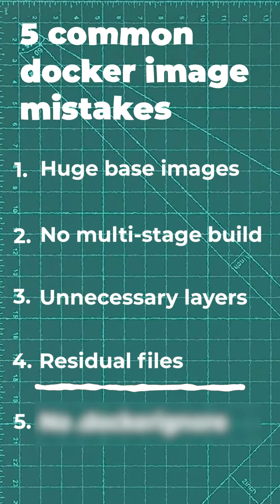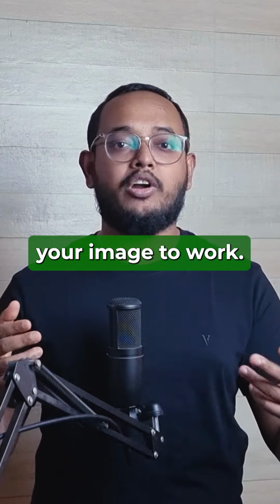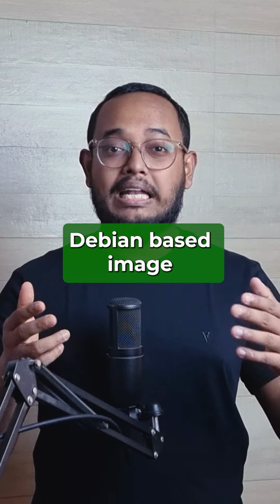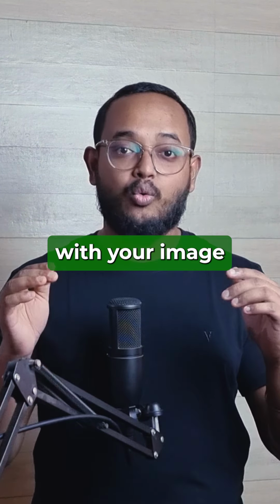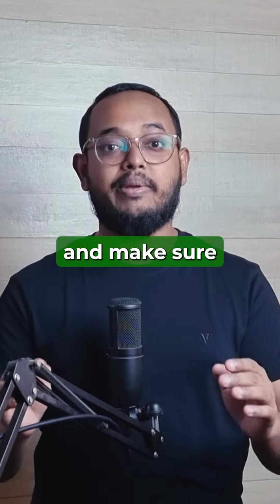Mistake number 4, residual files. These are files that you don't really need for your image to work. For example, if you're using a Debian based image and you are using apt as a package manager, then you can remove these files. So find out what kind of residual files you have with the image that you're using and make sure you delete them.